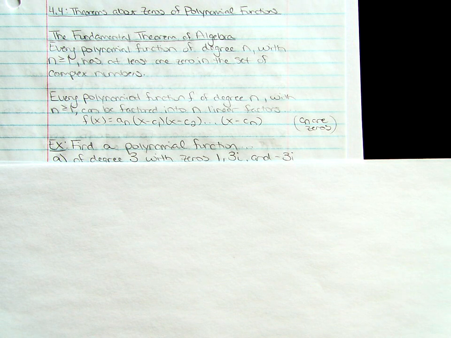It says every polynomial function of degree n, where n is greater than or equal to 1, okay, so you have to have a variable of some kind in this polynomial function, has at least one zero in the set of complex numbers. So every polynomial that has a variable is going to have at least one zero. And like I told you before, if it's a third degree polynomial, you could have up to 3 zeros. Okay? You could have 2, you could have 1, but you could have up to 3.